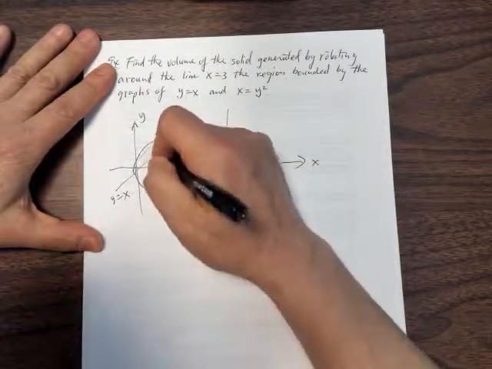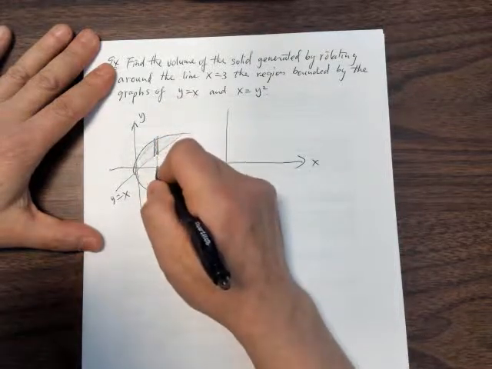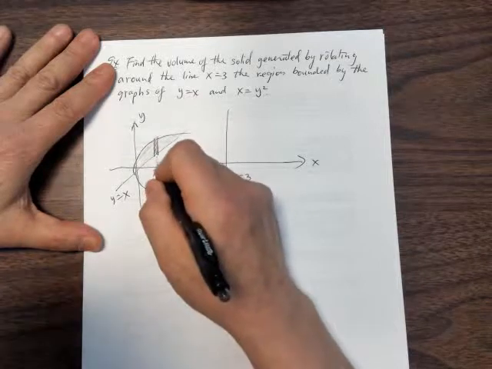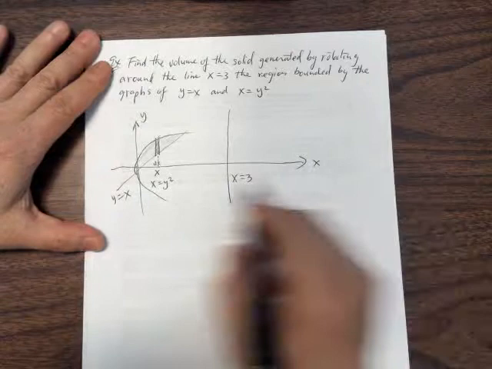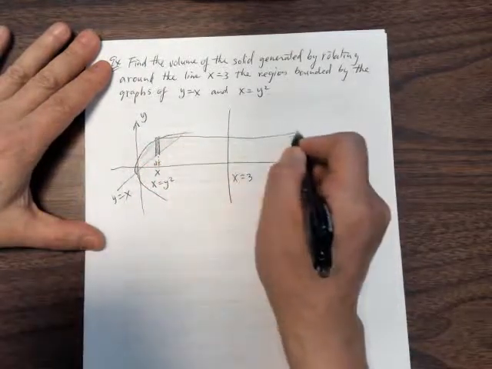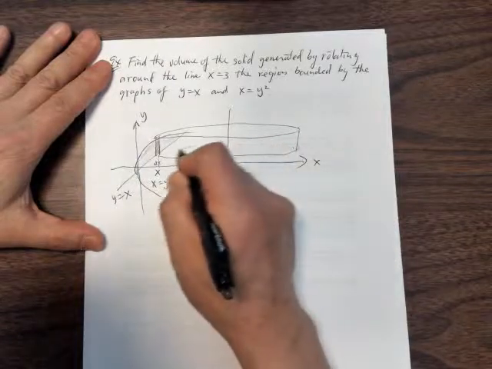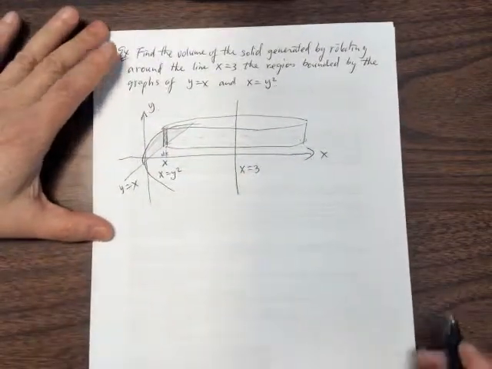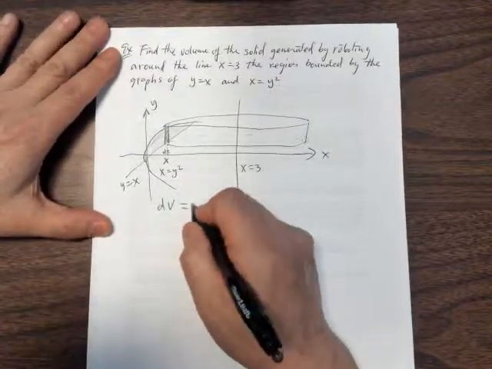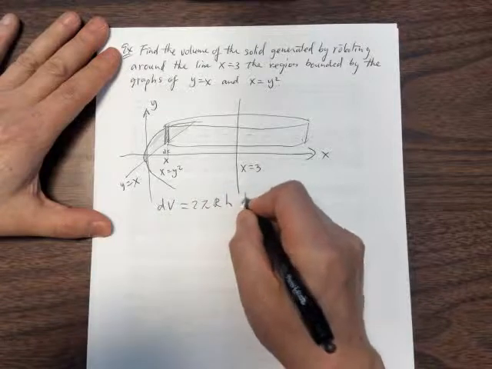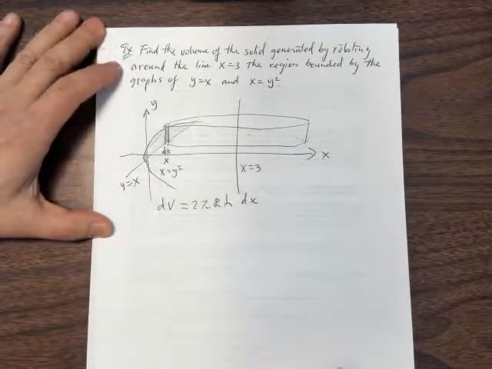Let's pick up a strip. Pick up a vertical strip. Now indicate it's at x, thickness is dx. Alright, and then revolve. So revolve the top, revolve the bottom. We see a cylindrical shell, right? So the volume of this one shell is 2 pi R H dx that we already determined, because it's a vertical strip.